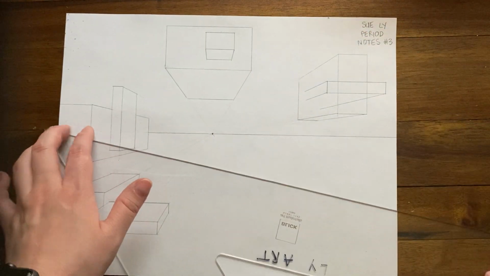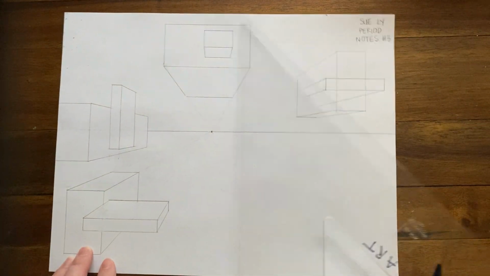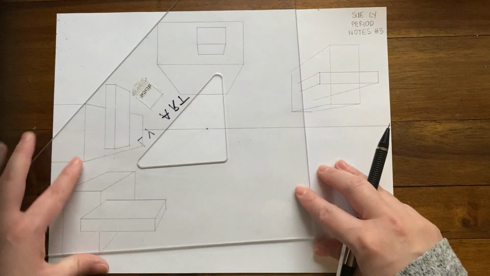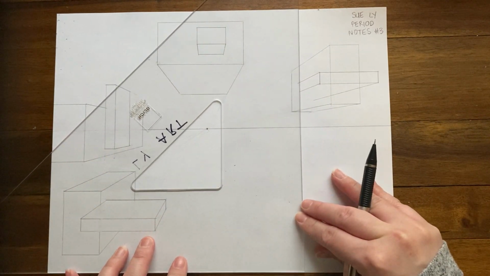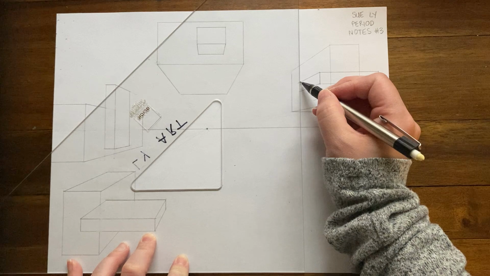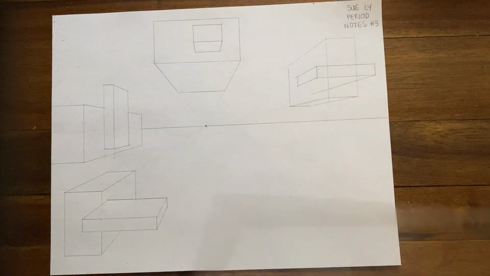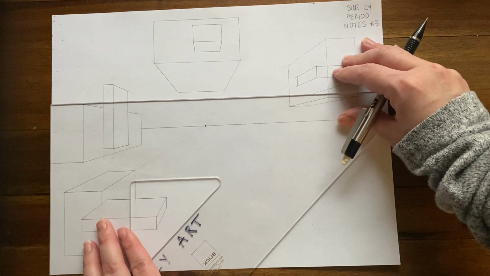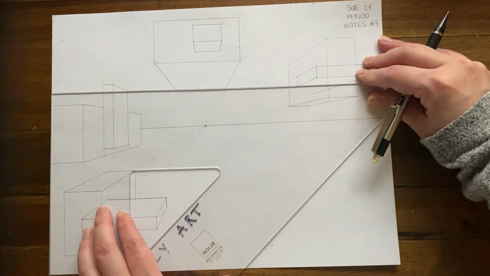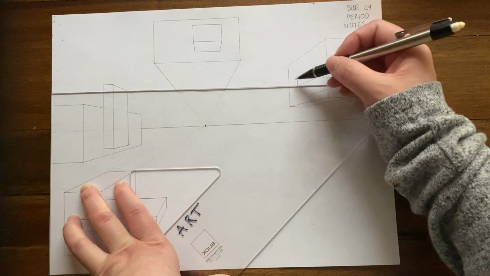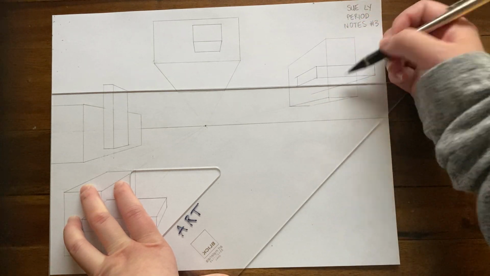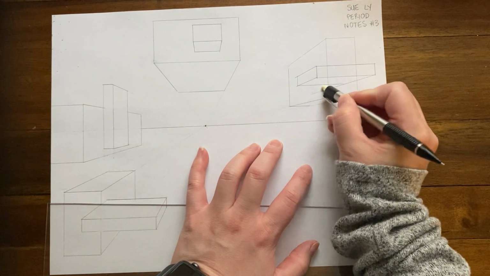Now I'm going to go ahead and cut off my box. So I'm going to need a horizontal cut on this side. And then, or sorry, a vertical cut on this side, and then a horizontal cut on this side. And erase your excess.